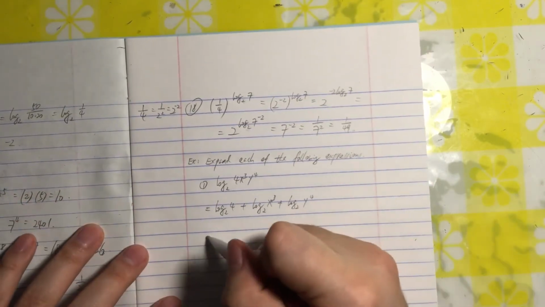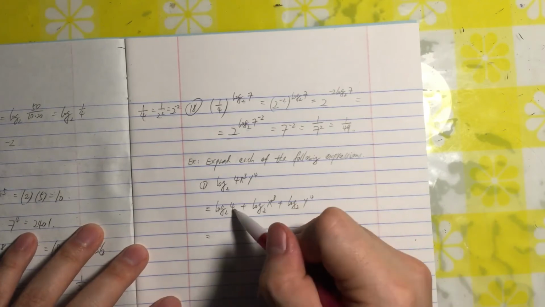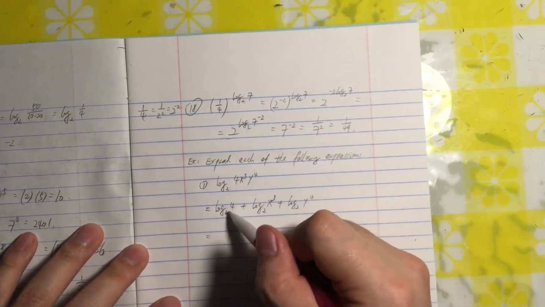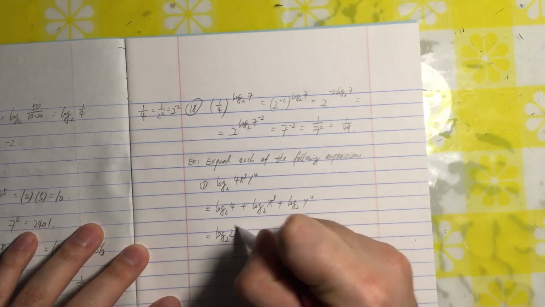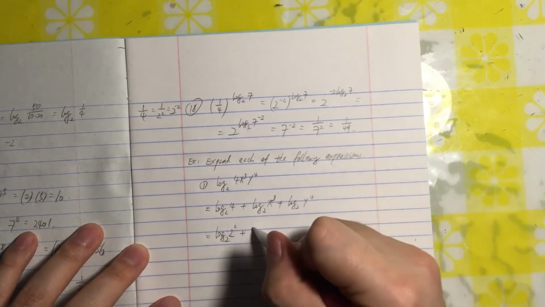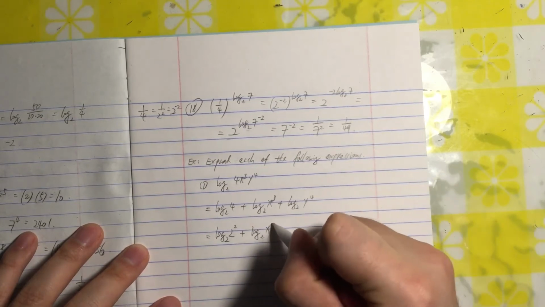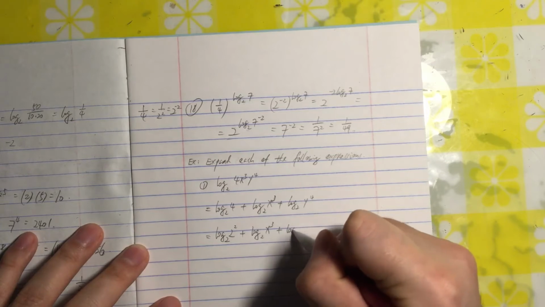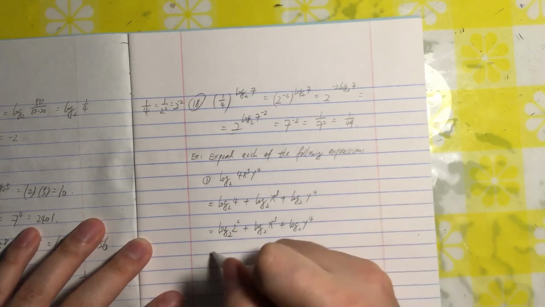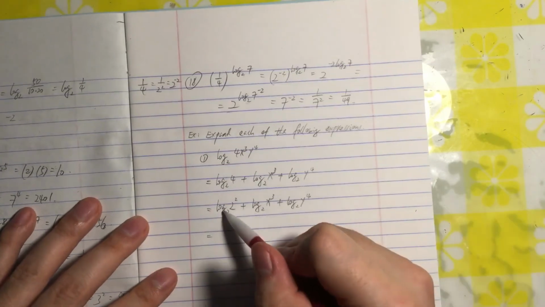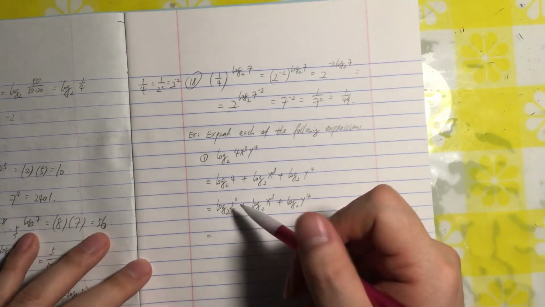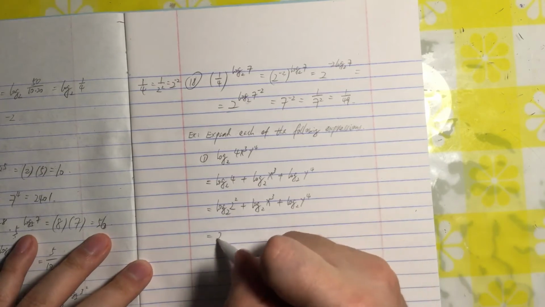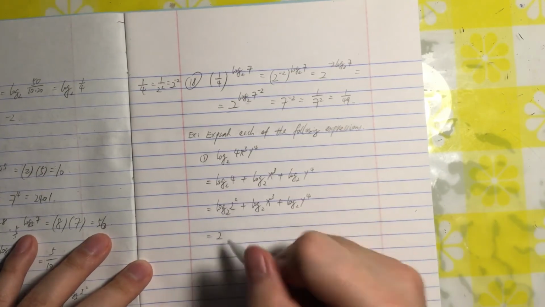Next, for log base 2 of 4, 4 can be rewritten as 2 squared. Leave the rest the same. We know that log base 2 of 2 squared, by the property of logarithmic function, is 2.